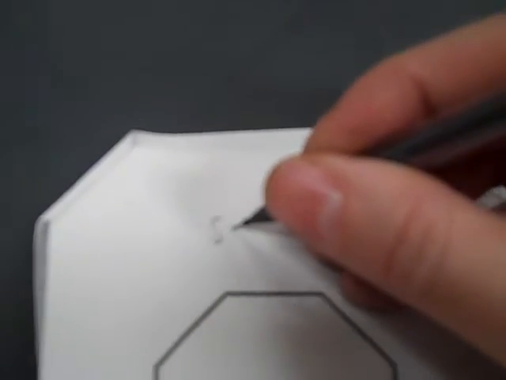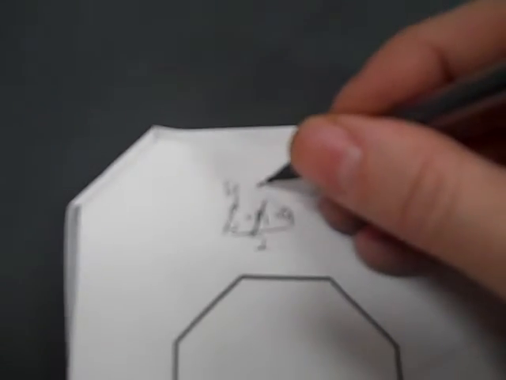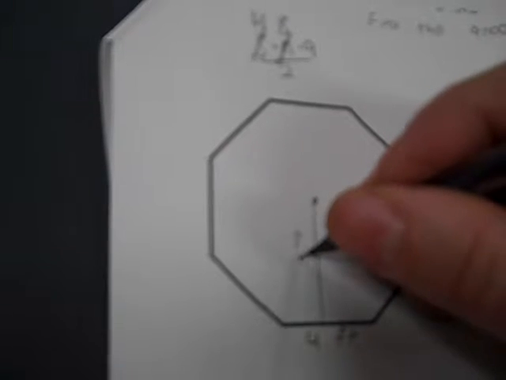Write that formula, S times N times A divided by 2. S is the side length, which is 4. N is how many sides we have to the polygon. It's an octagon, so it's 8. Now it's time to find the apothem. So again, what is the apothem? It's from the center on down. That's what I need to figure out.